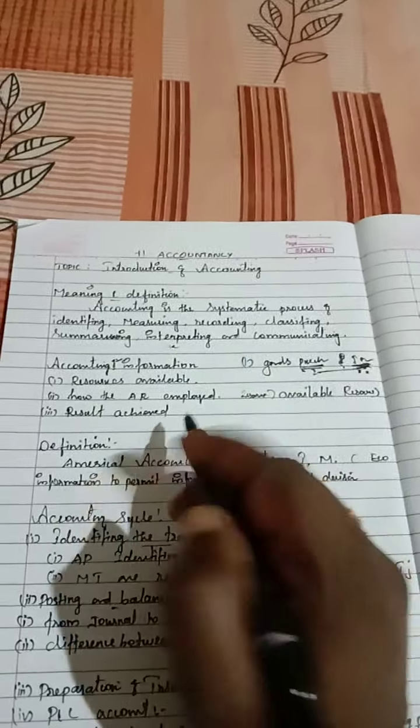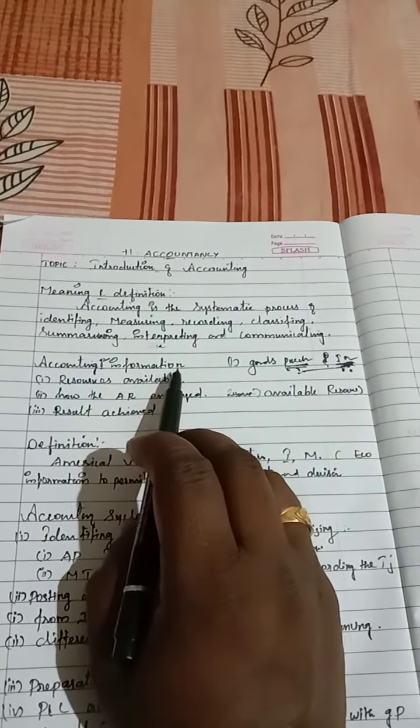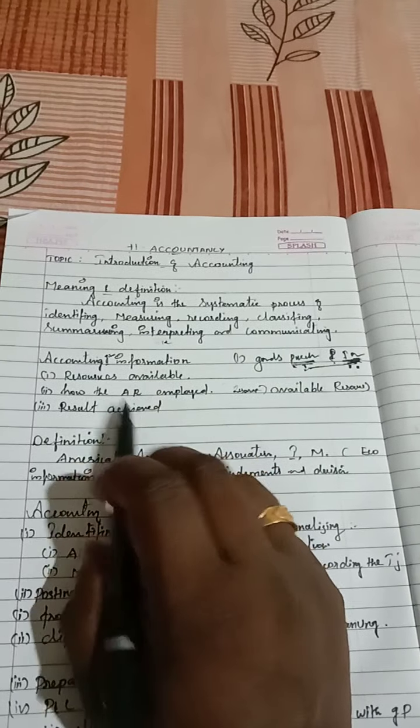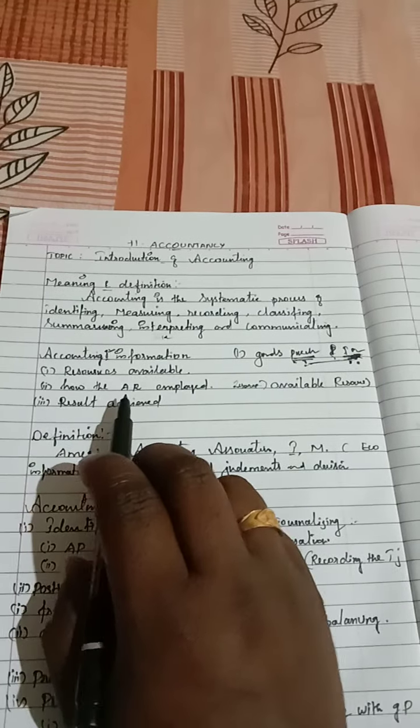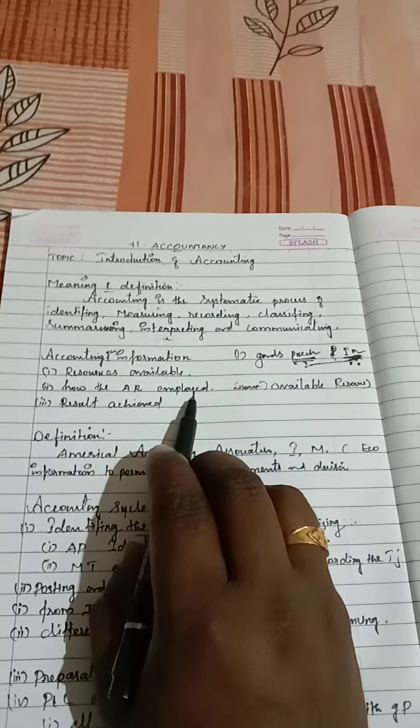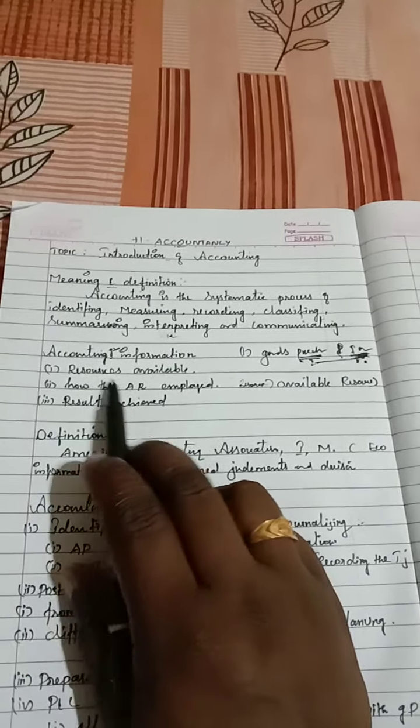Next, accounting gives the information. So accounting gives three pieces of information. First one is resources available. Second one is how the available resources we can employ. Third one is result achieved.